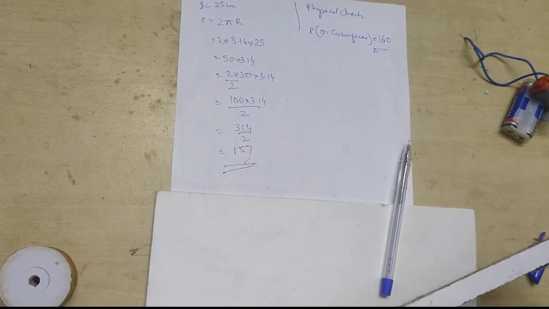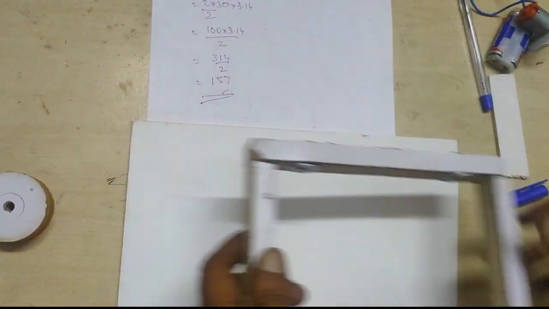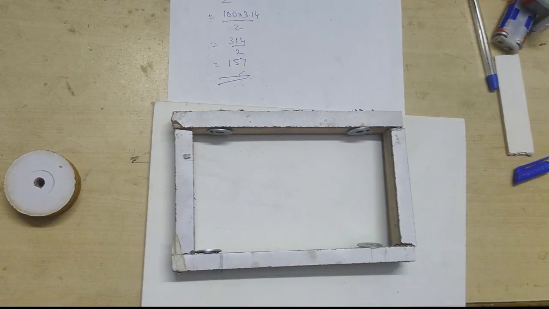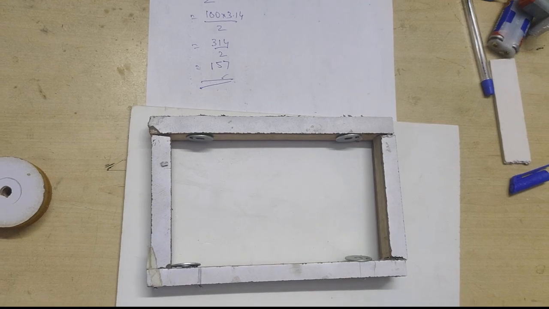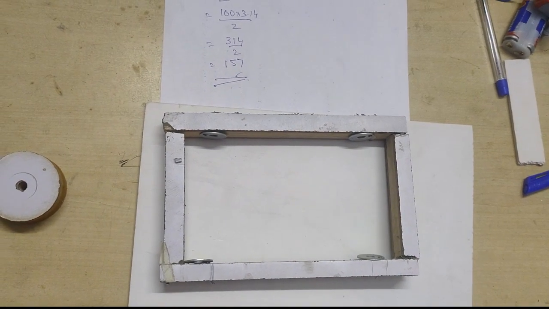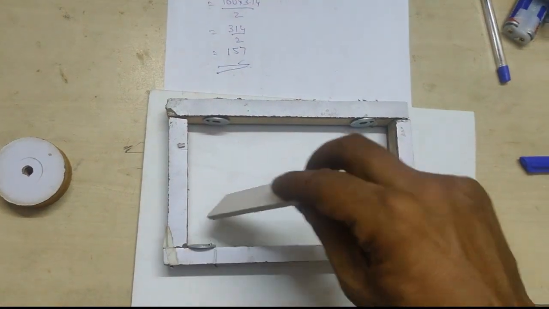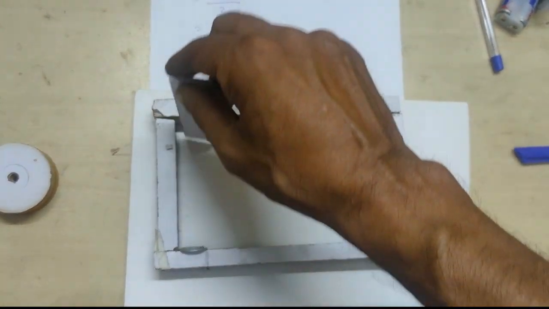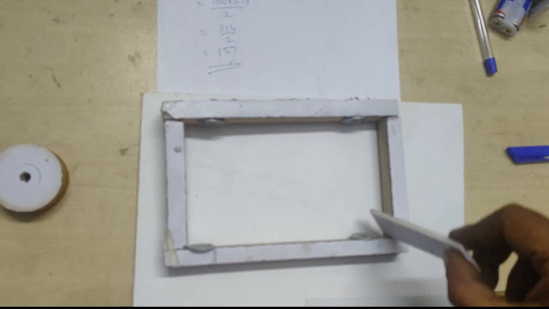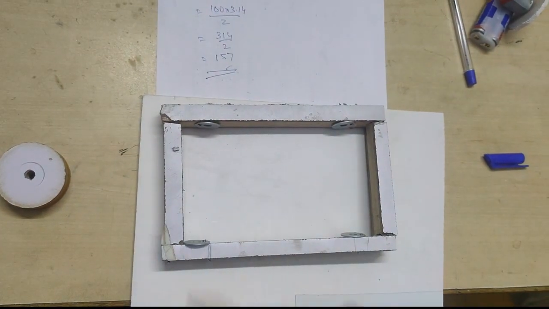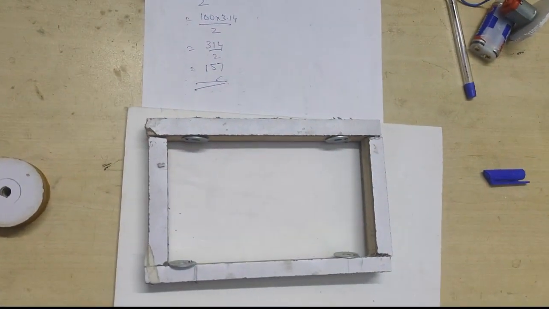I'll give you one more example here. Do you see this figure? This is basically how we have our fields. So see here, what will be the perimeter? I start from this place, I go like this, like this, like this, and I come back like this. That is the perimeter of this.